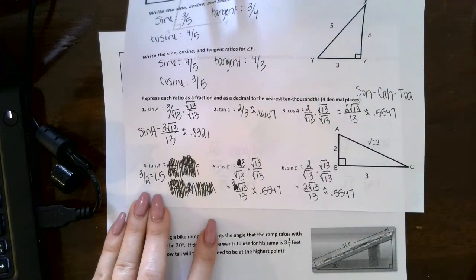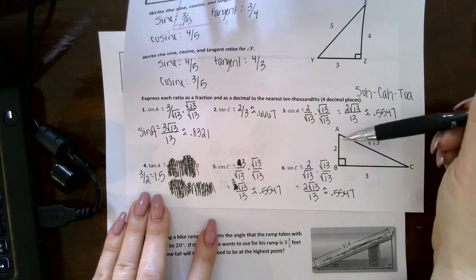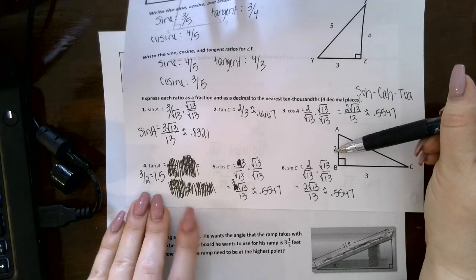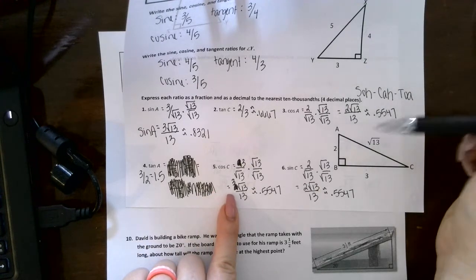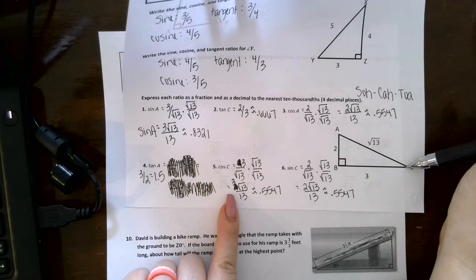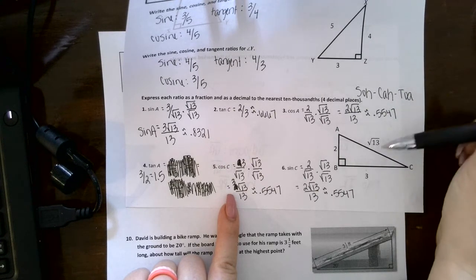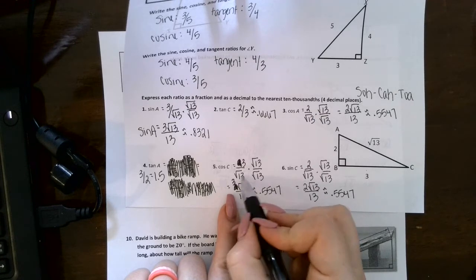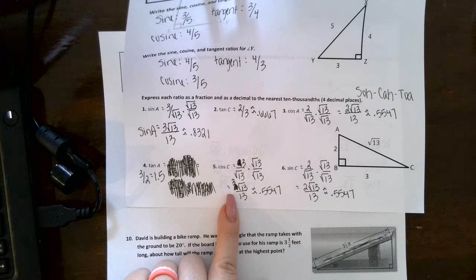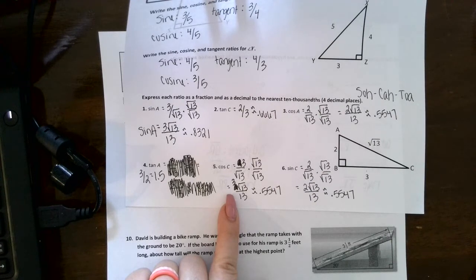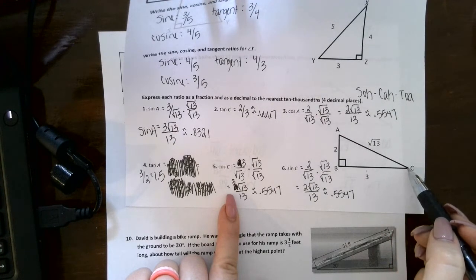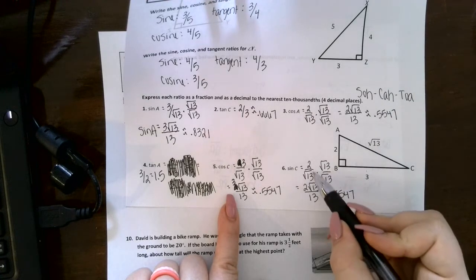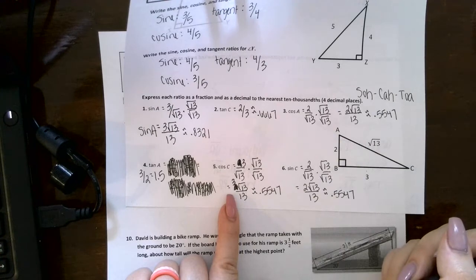Okay, if you want to take a look. So tangent of A would be the opposite side and adjacent side. That's 3/2, which is 1.5 as a decimal. Cosine of C is going to be adjacent over hypotenuse. And then again, I can't have a square root in the denominator. So I'm going to rationalize, multiply top and bottom. And then for sine of C, that's going to be the opposite over hypotenuse. And again, I can't have a square root in the denominator.